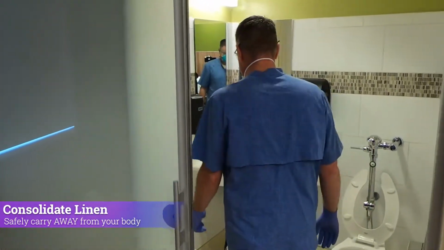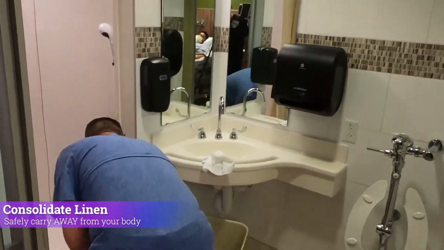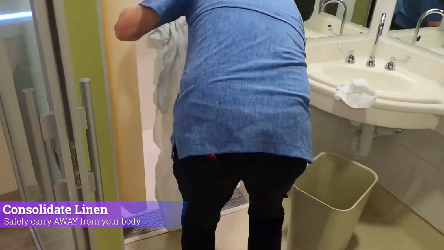Gather any linen that may be scattered throughout the room and consolidate it in the bulk linen hamper.